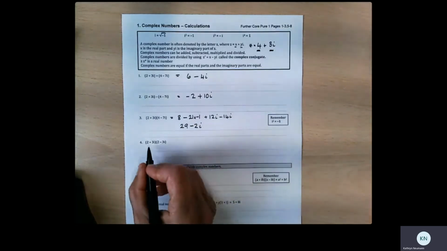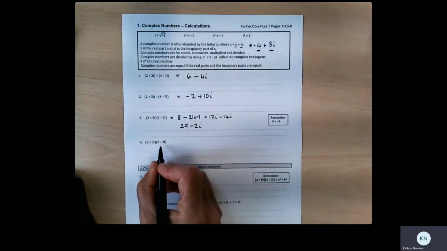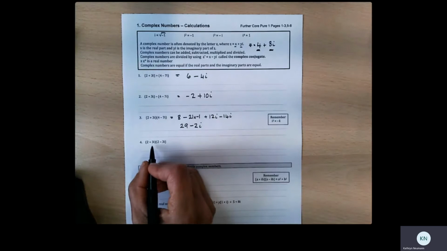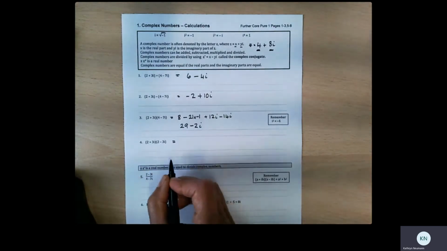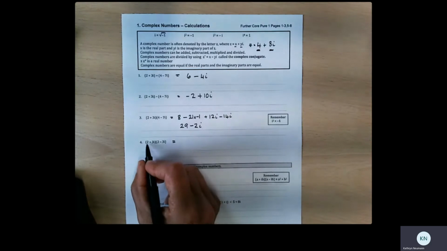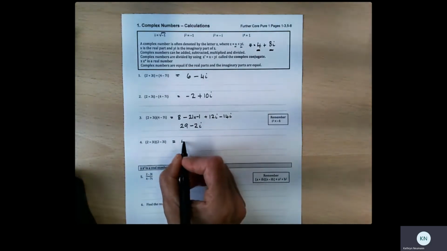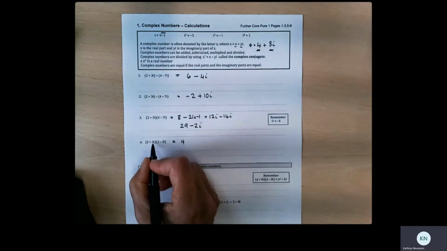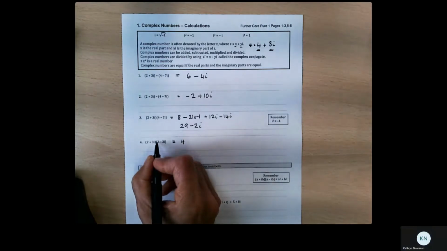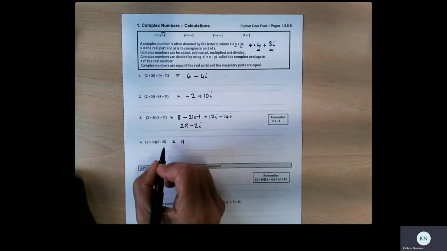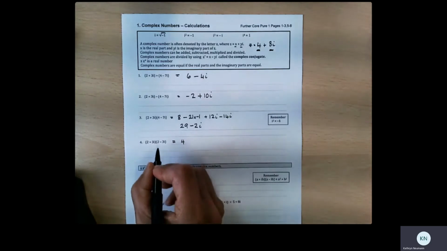This result here is important. We've got 2 plus 3i multiplied by 2 minus 3i. This is like the difference of two squares, so we get 2 times 2 is 4. If you think of the imaginary parts, we're going to get plus 6i minus 6i, so there's going to be no imaginary part to this number.